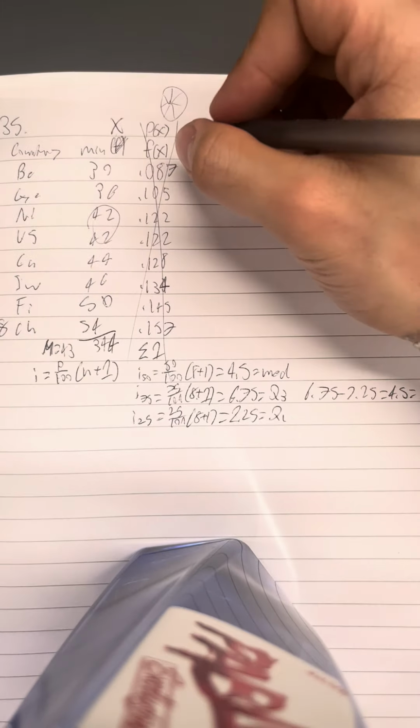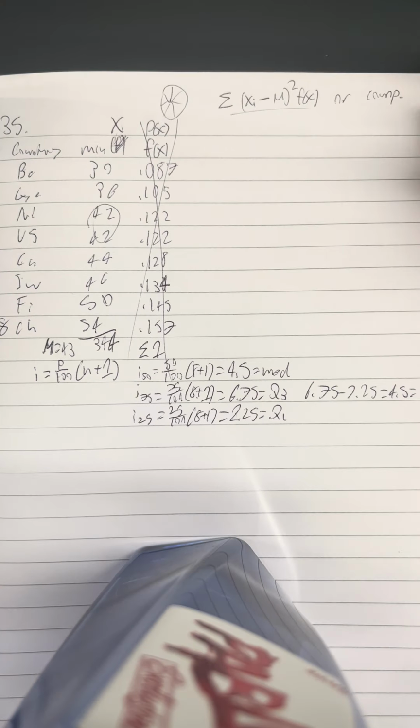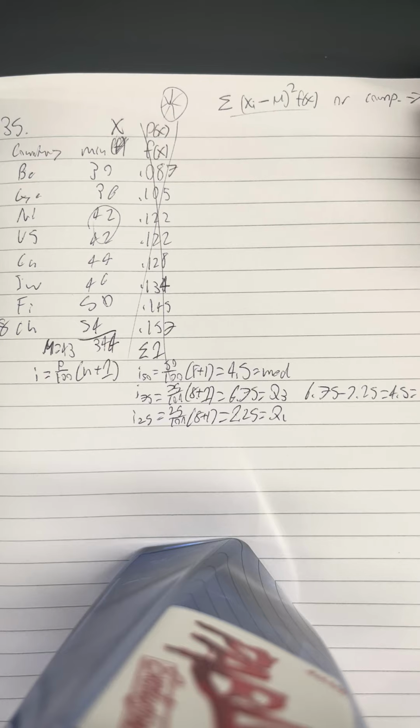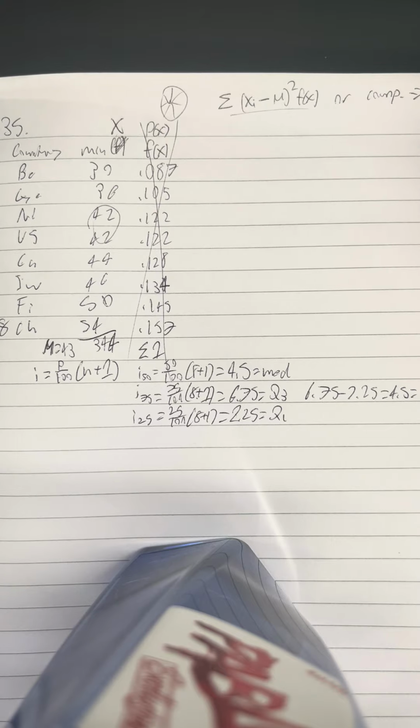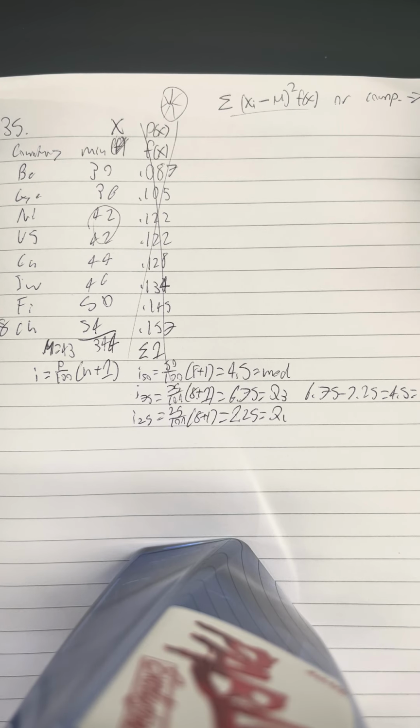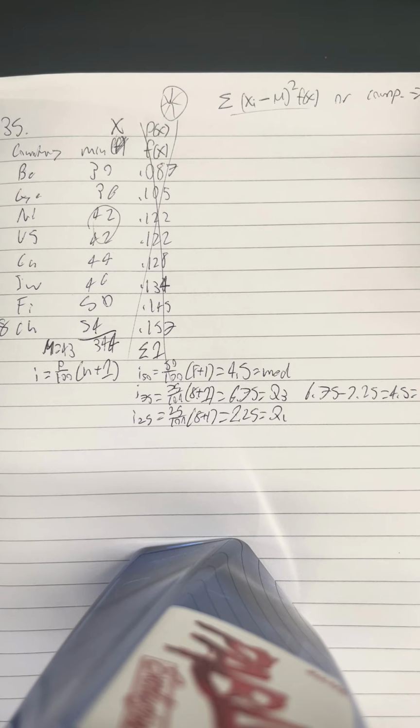You have X here. All the values of... you can just do X squared minus the sum of the X values squared over n, over n minus 1, because this is a sample.